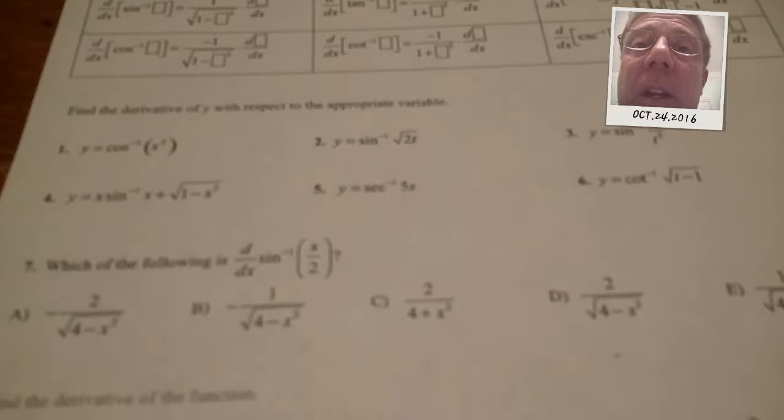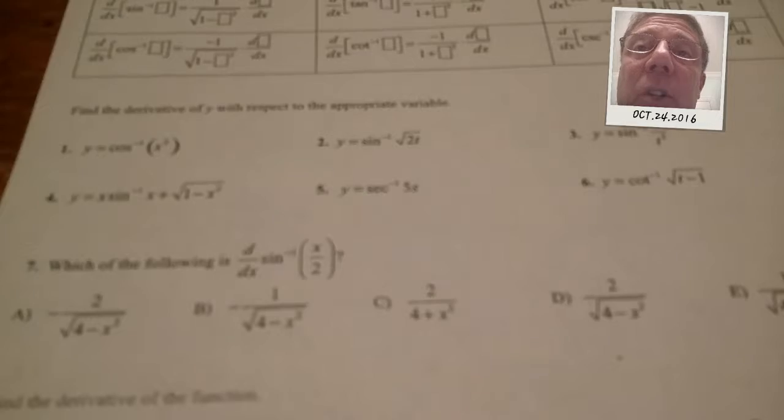Hey, we've started already. So this is what we'll be working on Wednesday, and it is about derivatives with inverse trigonometric functions. You guys barely have down trigonometric functions, and here I am heading off and we're doing inverse trigonometric functions. But it's really pretty straightforward.